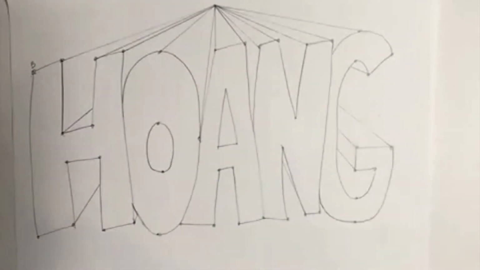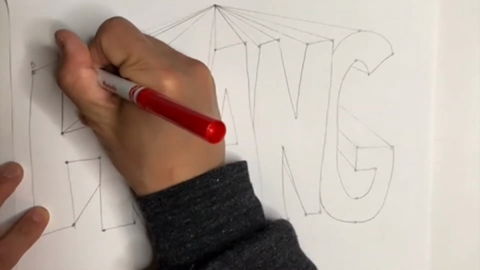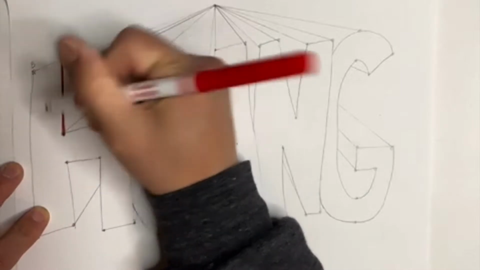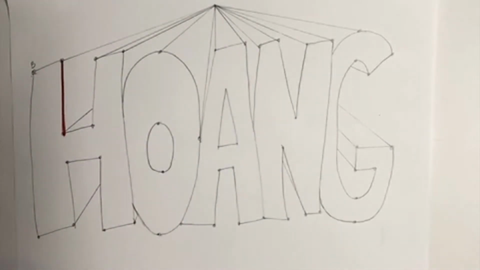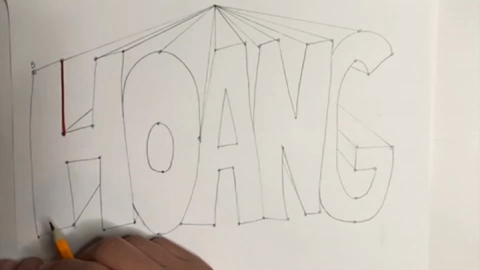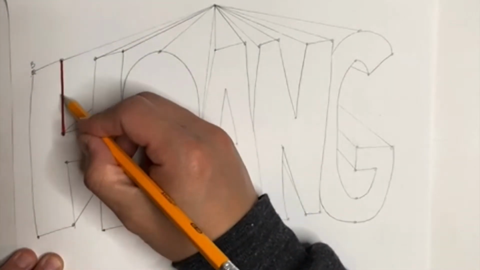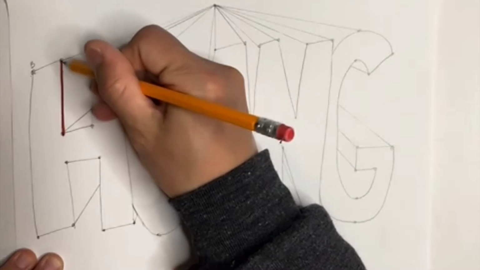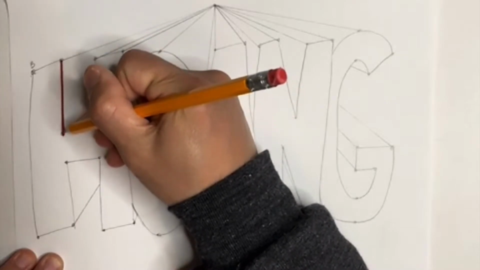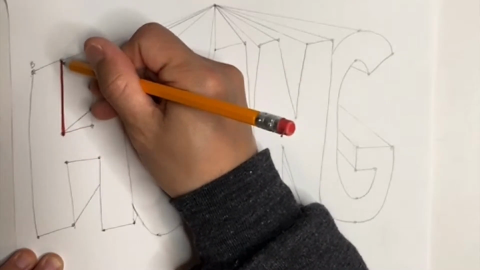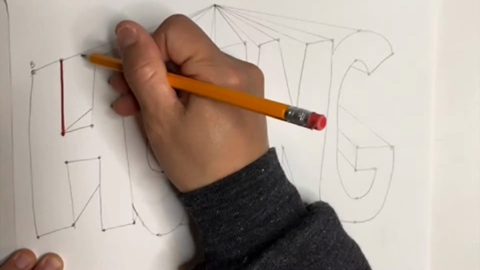I'm going to do it in a different color, a red marker, just so you can see as I go along point by point. For every line that connects two points as you move around each letter, you're going to need a parallel line. A parallel line is a line that runs side by side to another line and would never touch if they kept on going.